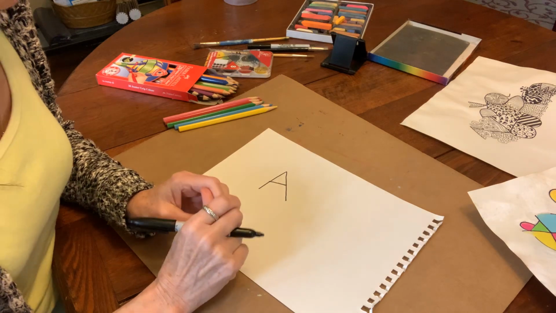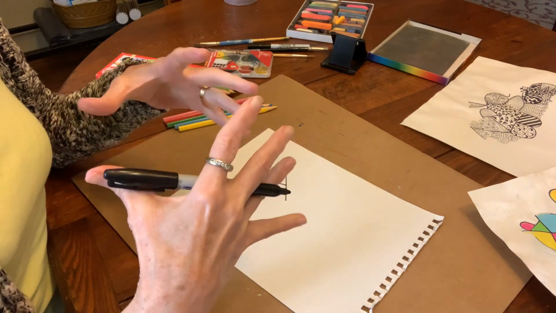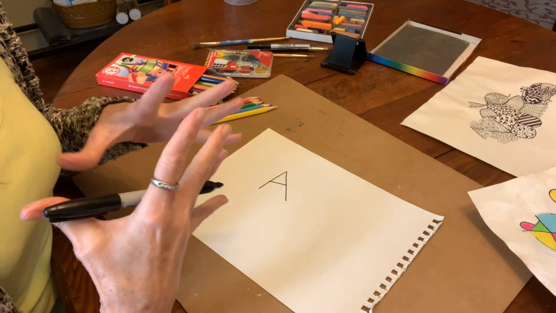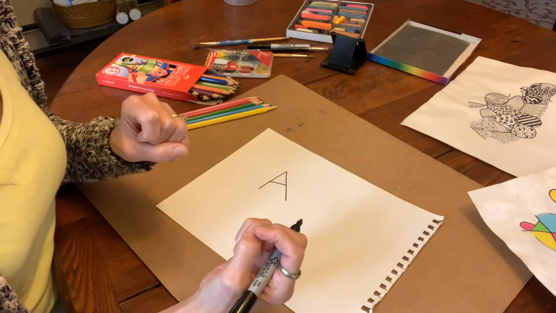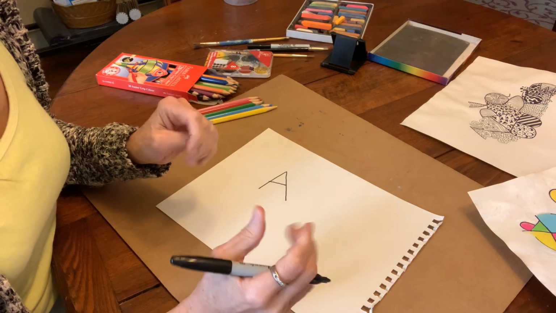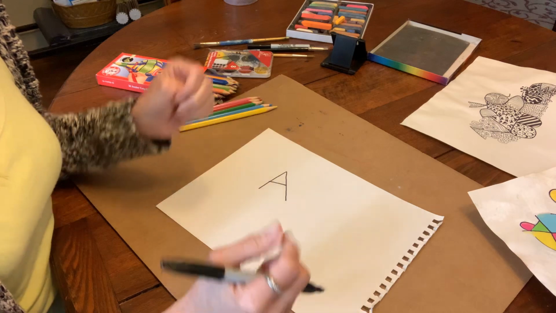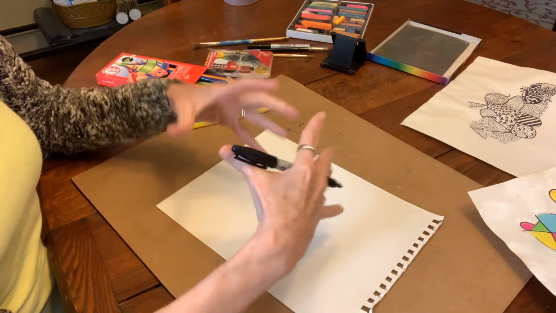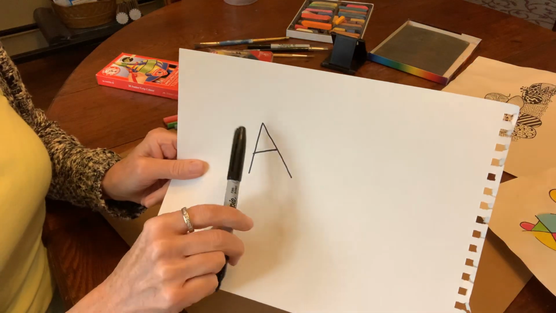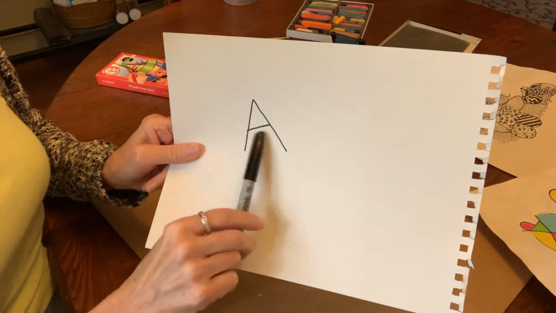And what we're trying to do is create shapes. We want different size shapes and just different shapes that we can then color in. And if nothing's ever touching, we will not be able to create that. So already I have one thing just with my letter A. I could be coloring that in, but that's it.